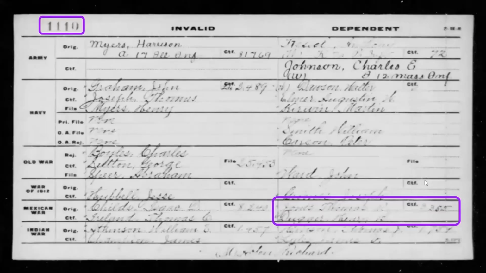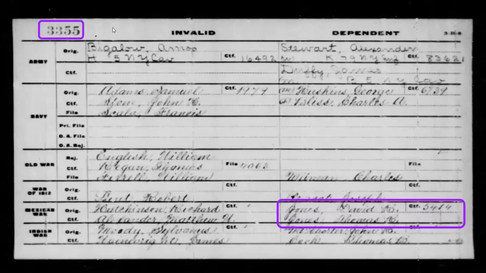Here's a slightly more legible version. Here we have Thomas R. Jones. This is the application number. This down here is the certificate number. So you're going to have two different numbers to work with. You can look for this number and then find it when he is getting the certificate. So here he is down here.